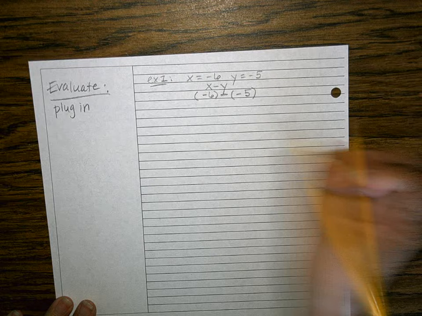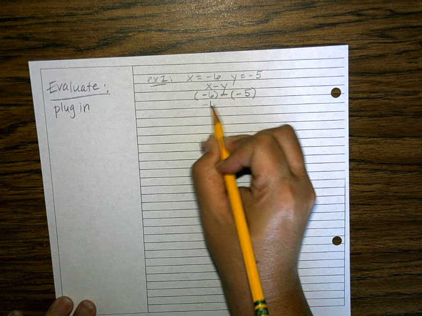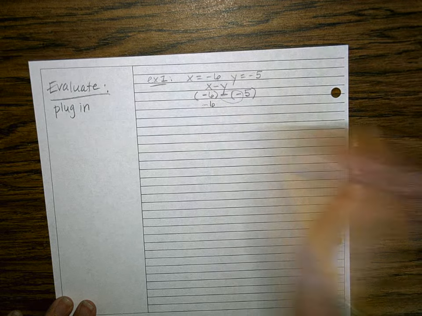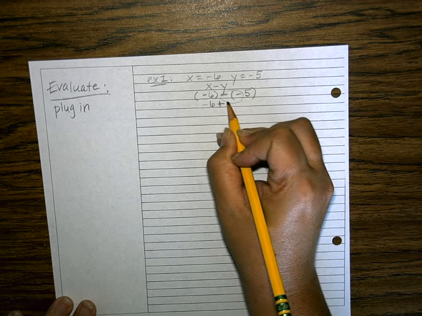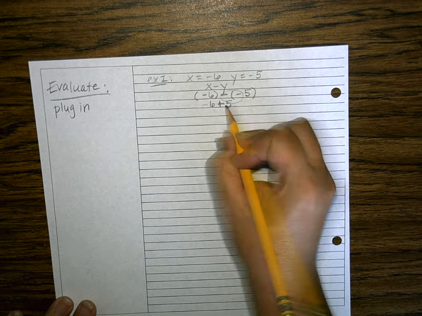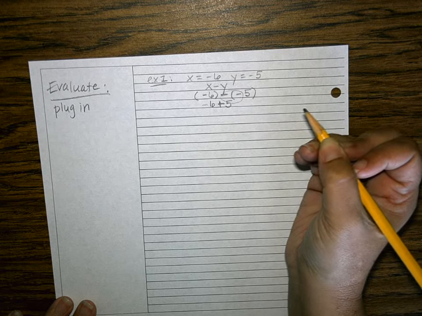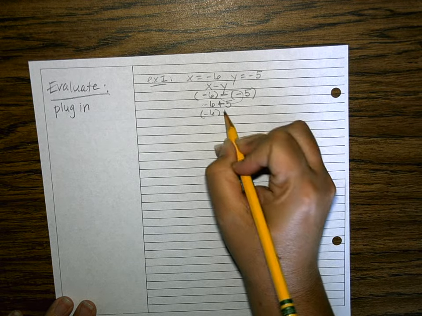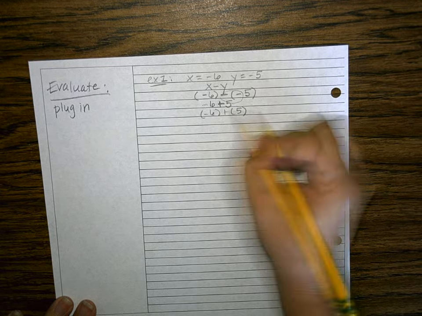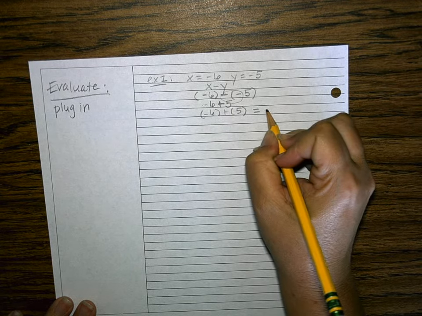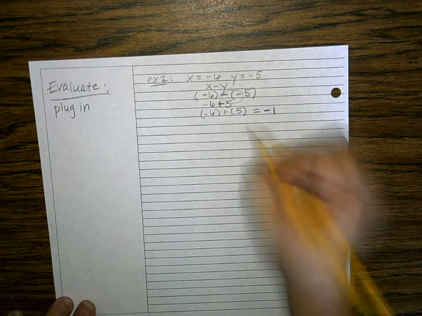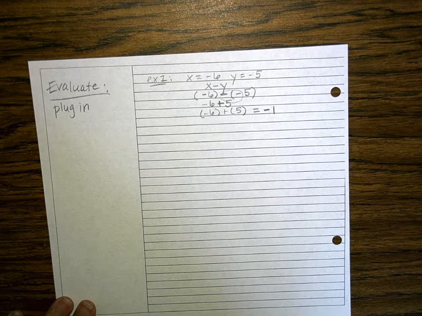Okay, so this means we have to change the double negative to what? What does this become right here? A plus sign. So that's plus 5. And now we have negative 6 plus 5. Do we know that one? I can put it in parentheses if it helps you. What is it, you guys? Negative 1. We have 6 negatives and 5 positives. Do you see it now? We have more negatives than we have positives.